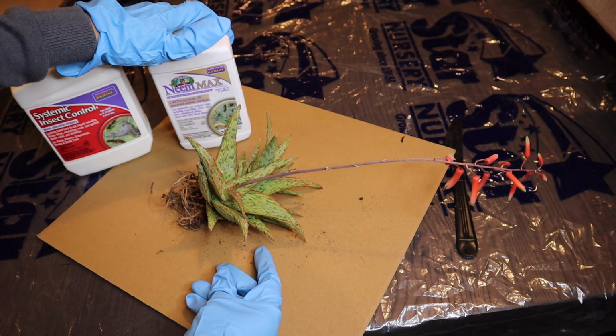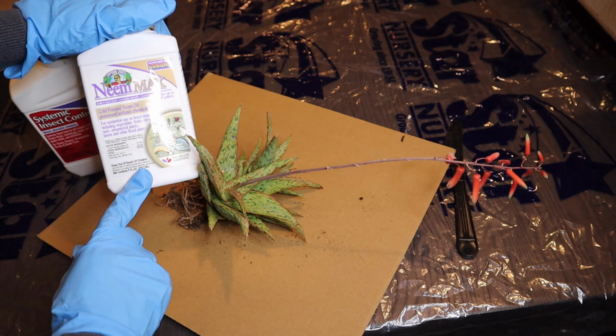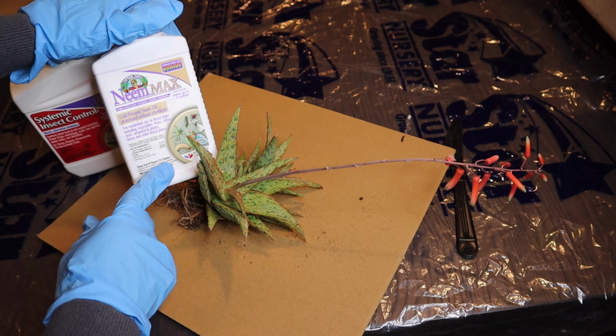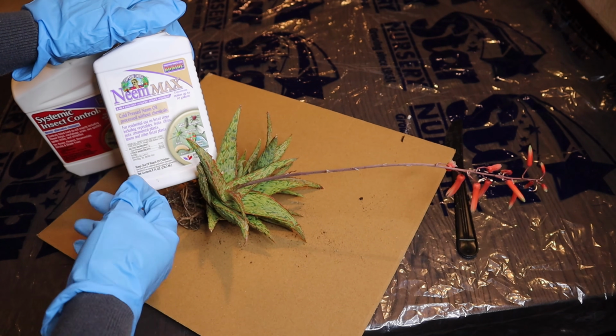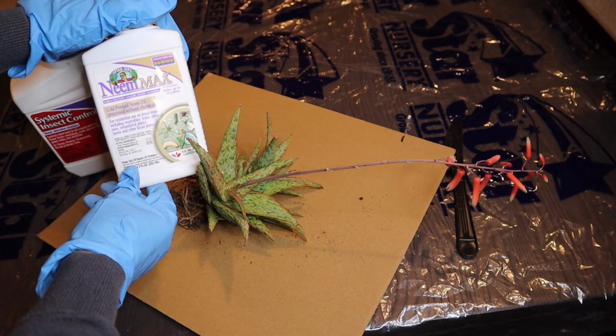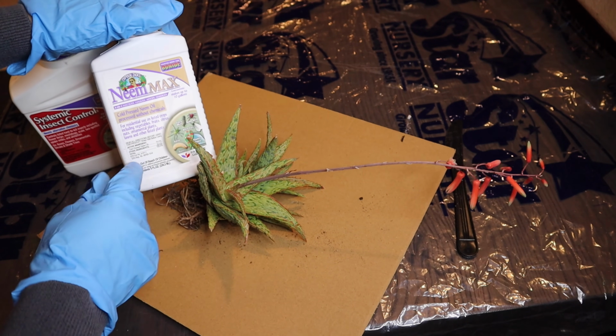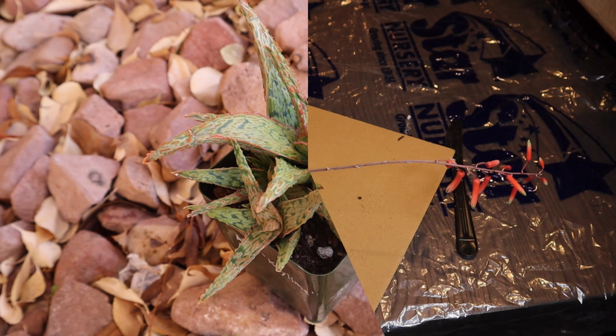But for my other aloes, I'm definitely going to use this and treat all my other aloes, whether or not they are infected. This is for a preventive measure. So I'm going to treat them with this one.